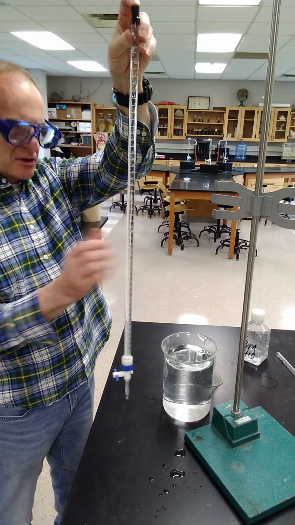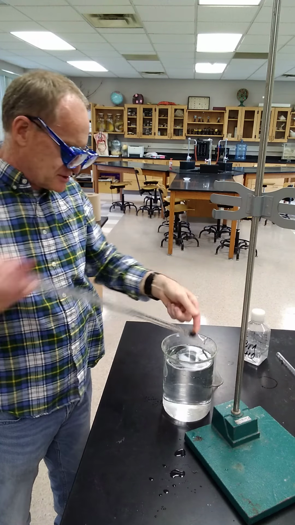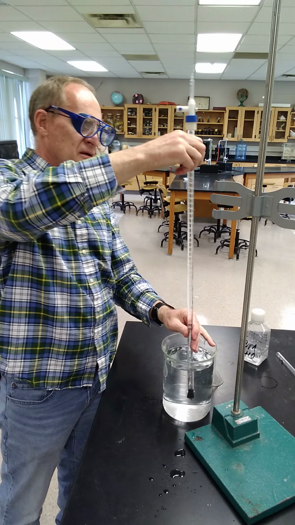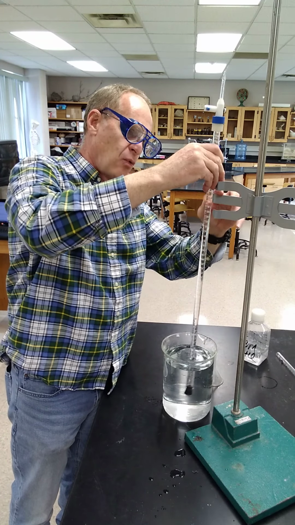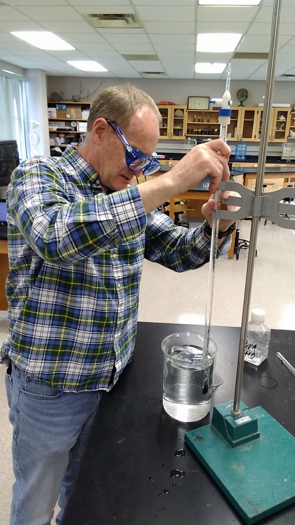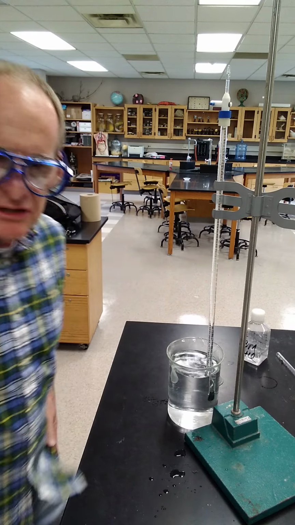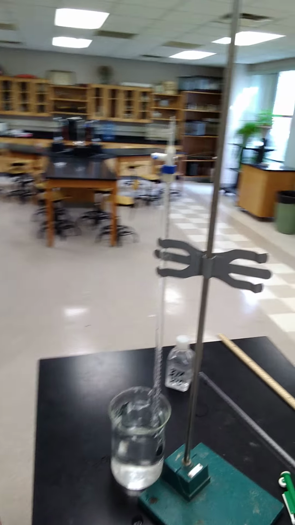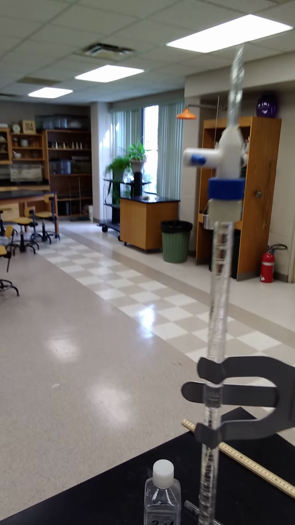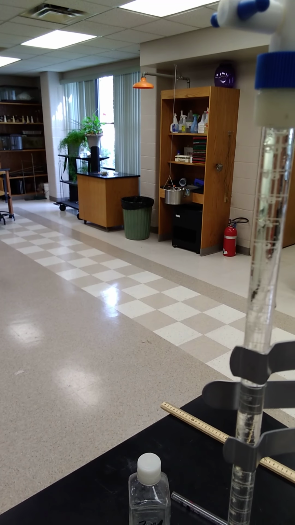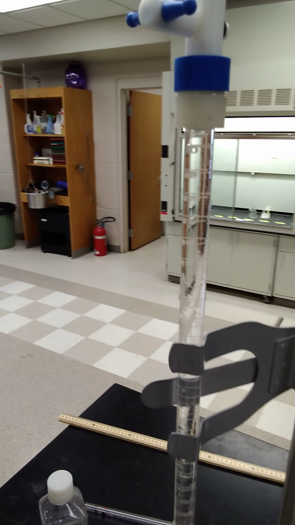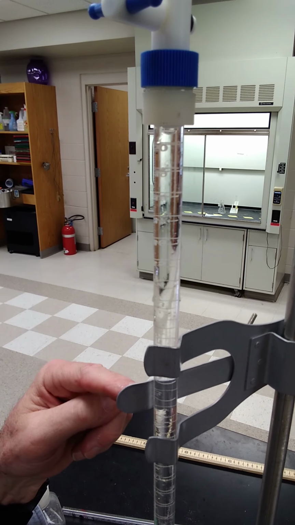And I'm going to put my finger on top. I'm going to quickly invert this into a pool or beaker of water and reattach. And what I'll do is I'll try and get the camera close enough to let you see if you can see some of the acid floating down.